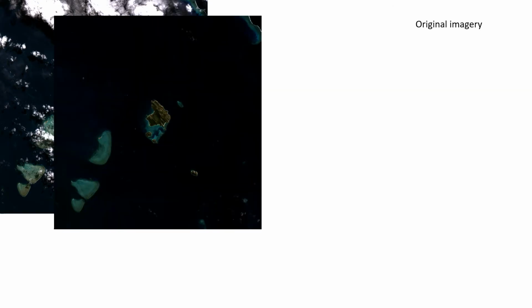FAB estimates bathymetry for individual MGRS tiles, which are 100 by 100 kilometer tiles covering all of Earth. Sentinel-2 data are directly downloadable for these tiles, making them a convenient spatial unit to work with. Landsat scenes are clipped to also cover individual MGRS tiles. So here's an example from Lizard Island in Australia.